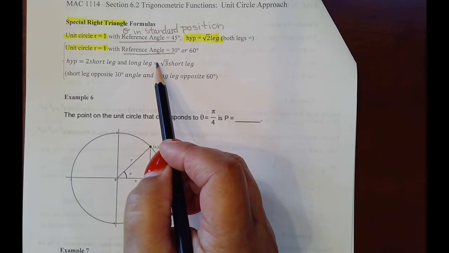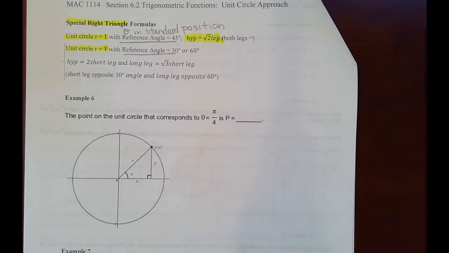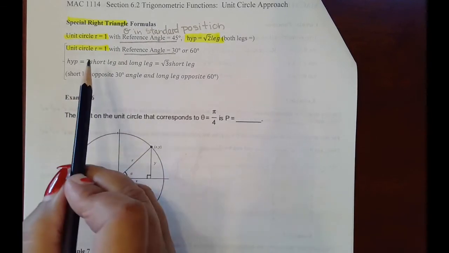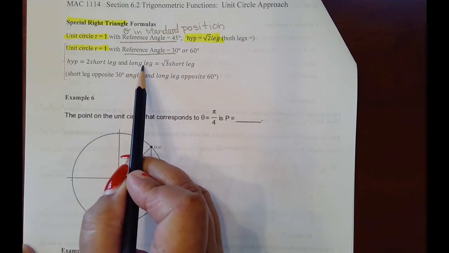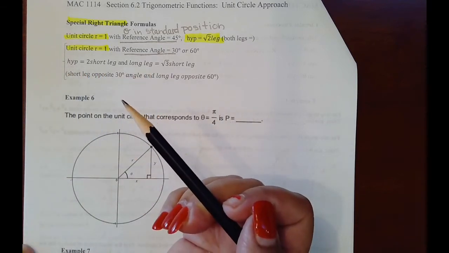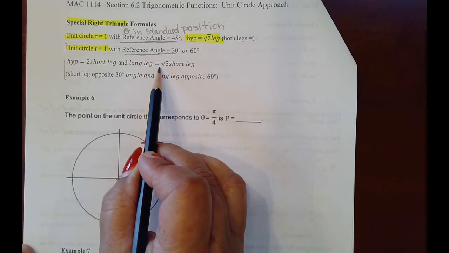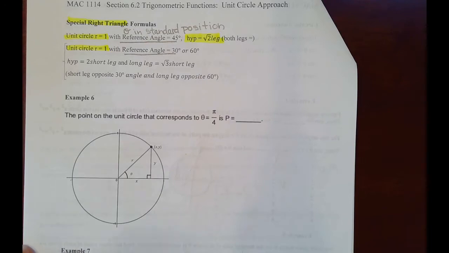The formulas that rule this kind of right triangle, 30, 60, 90, are these two relationships, which I've stated for you below. Your hypotenuse is always twice as big as the short leg. Your long leg also has to do with the short leg. So if you know the short leg, just double it up, you got the hypotenuse. If you know the short leg, just multiply it by square root of 3, and you have the long leg. These are the two formulas for 30, 60, 90. We're going to go over that very, very often because that's going to be in a lot of problems.